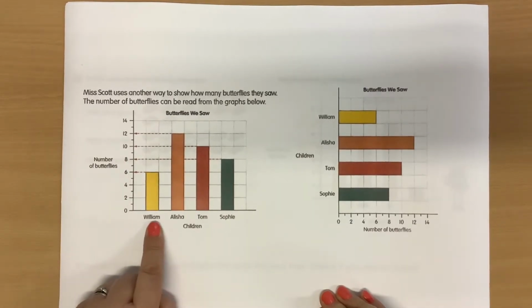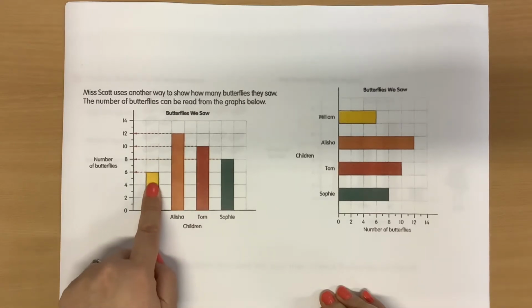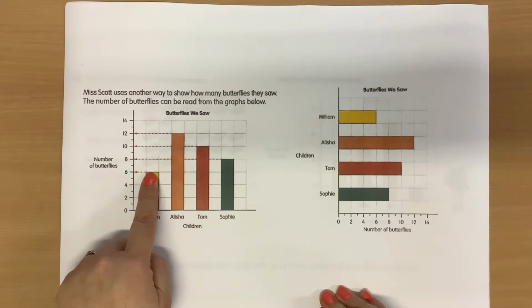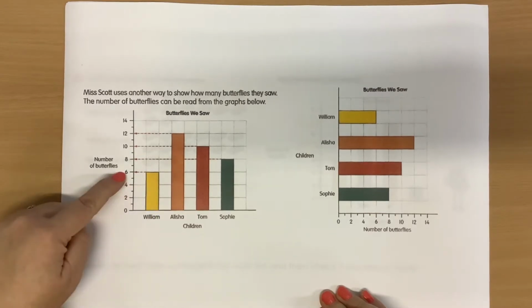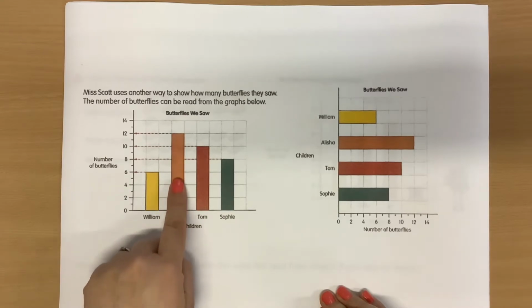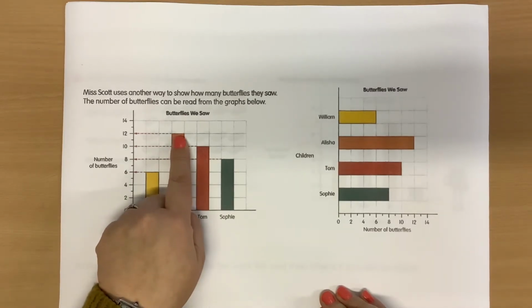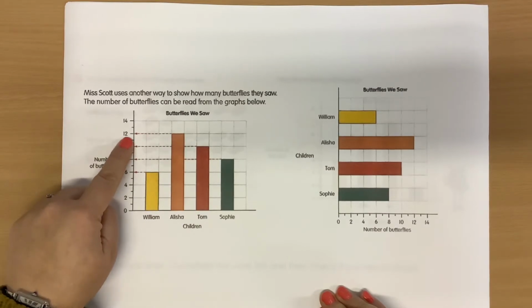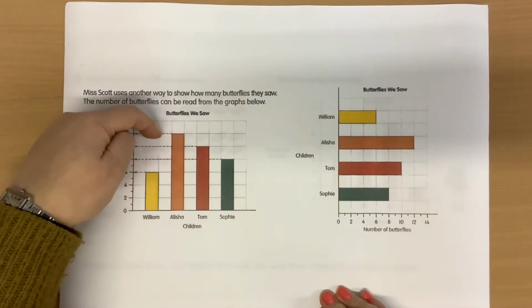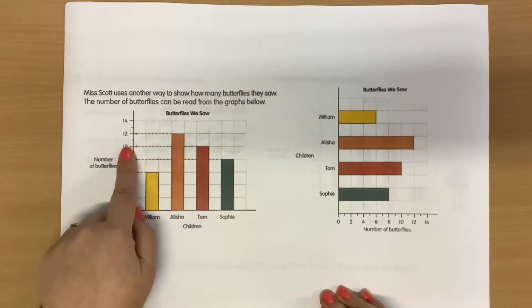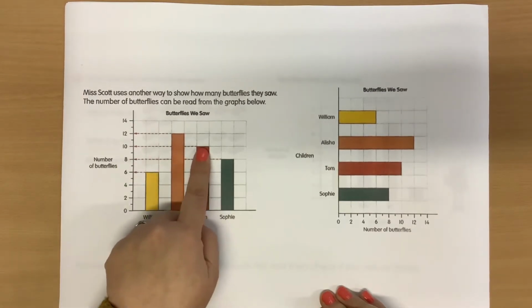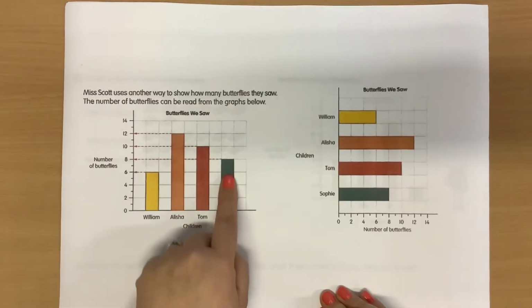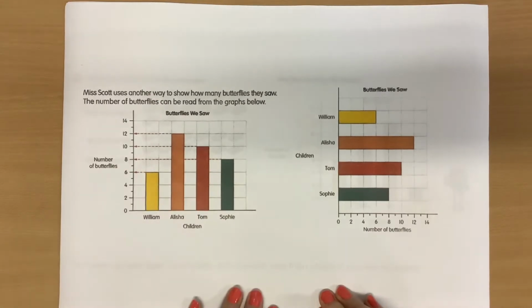So I know that if I look at the bar graph that represents what William saw, I follow that up to the top, and then I go along to look at the scale. I can see that he saw 6 butterflies. Again, Alicia, go all the way up to the top of the bar graph and then across to the scale, and that's 12. And you go straight across. You could use a ruler if you wanted to, and you can see Tom saw 10 and Sophie saw 8.